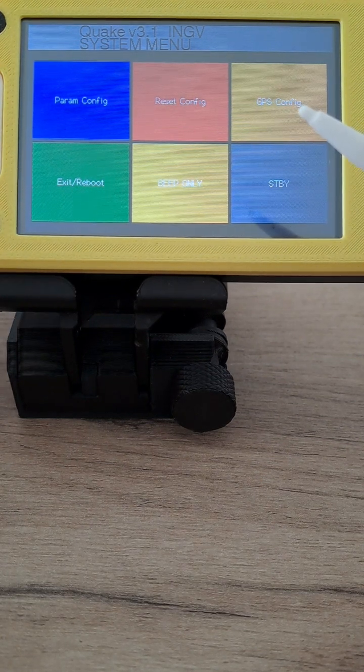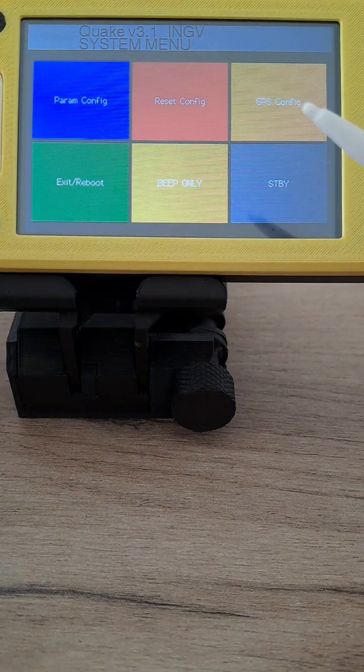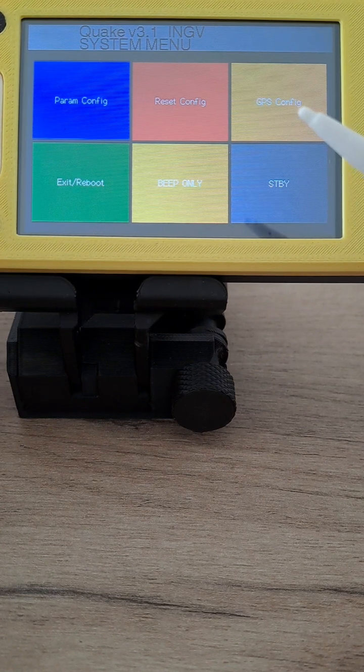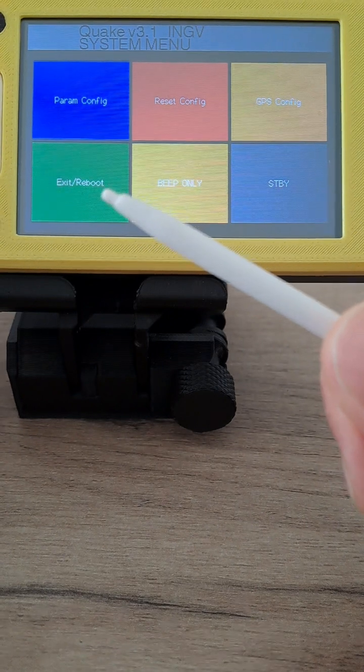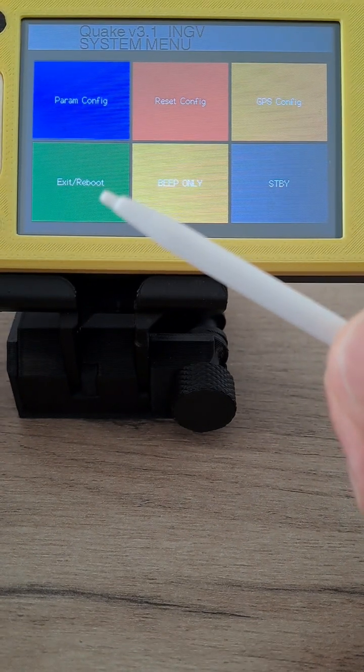But if the GPS module is installed, we could invoke it. I invite you to see a specific video that will show you how to manage this. We can exit from this menu, and the device will reboot automatically.